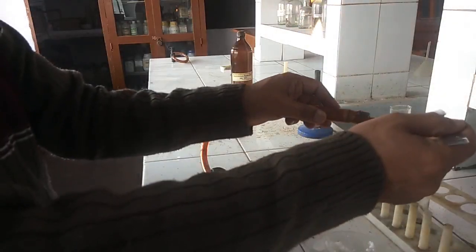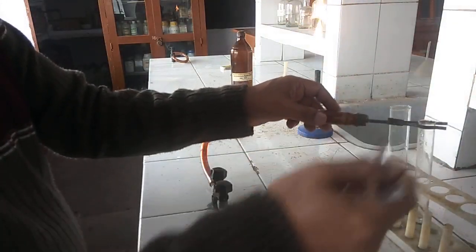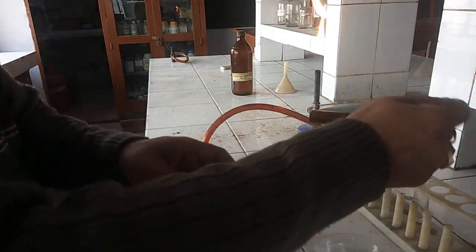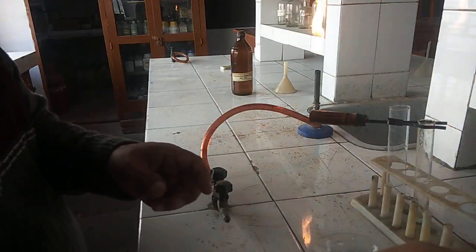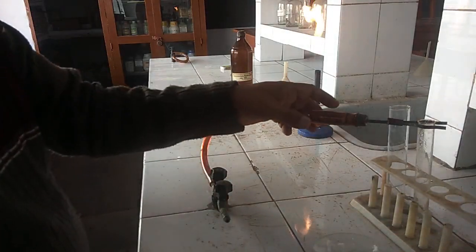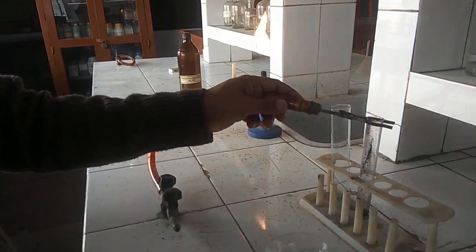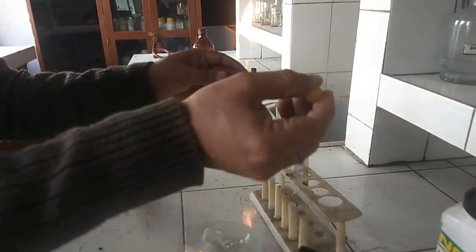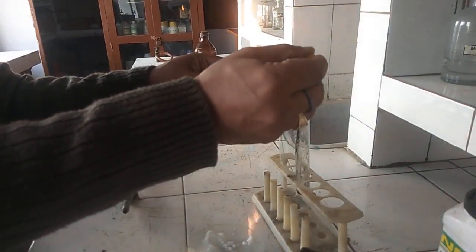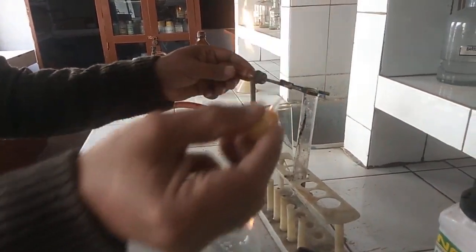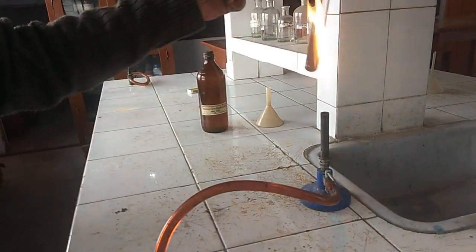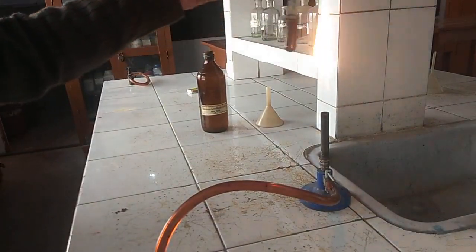Again we will take some salt in a test tube. Then we will add solid MnO2 to this. Now again we will add concentrated sulfuric acid to the test tube. We have to heat this content over a Bunsen burner.